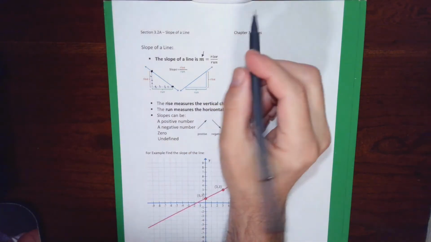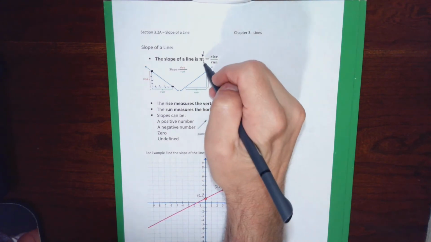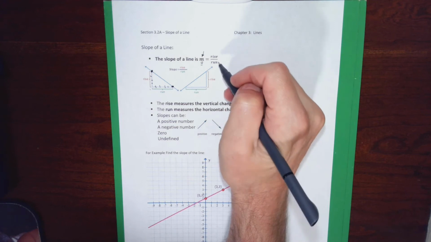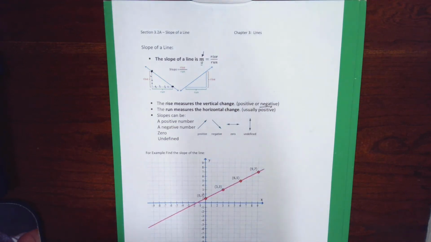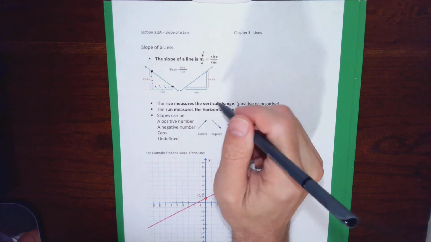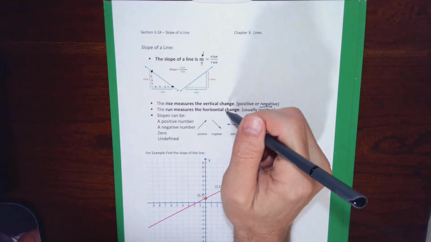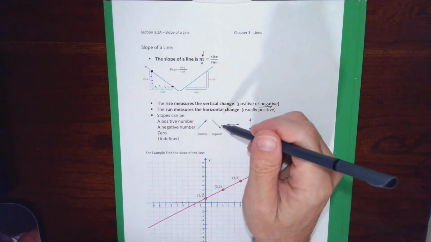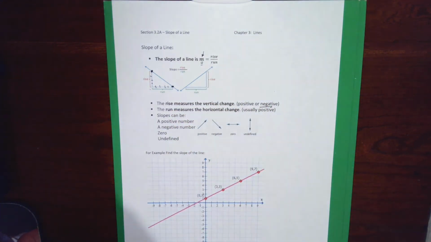Specifically, we say the slope of a line, which is often denoted with the letter M, is the rise of the line over the run of the line, where the rise represents a vertical change and the run represents a horizontal change. Slopes can be positive numbers, negative numbers, zero, or undefined.